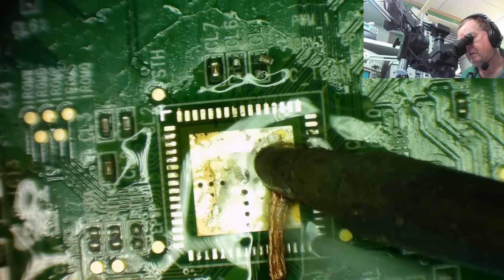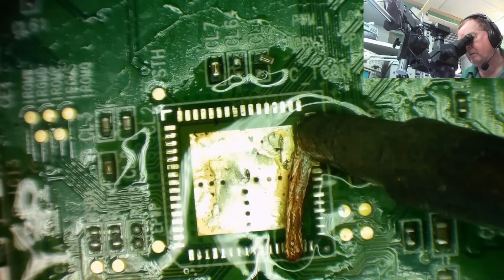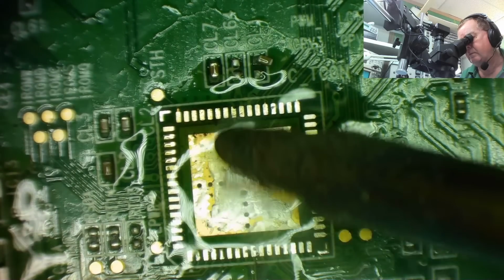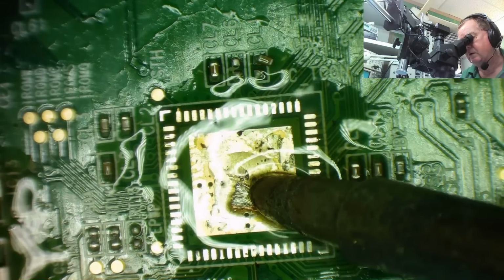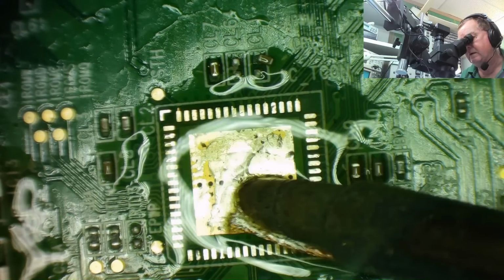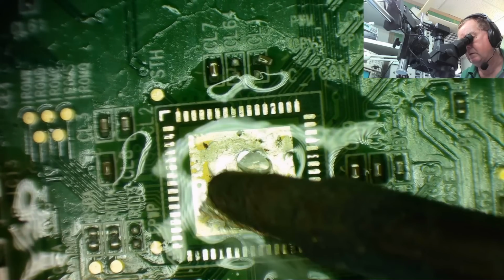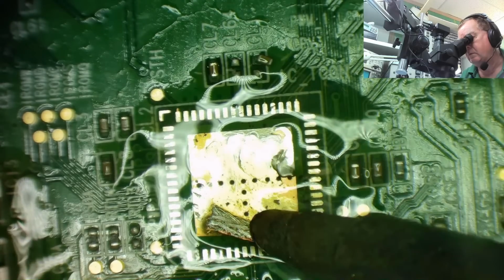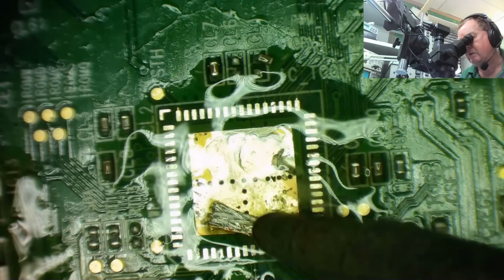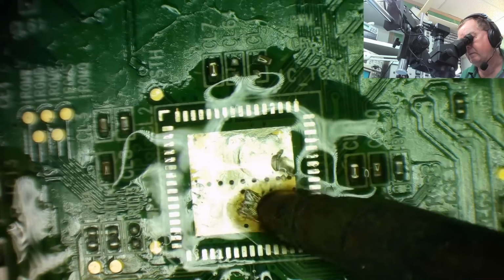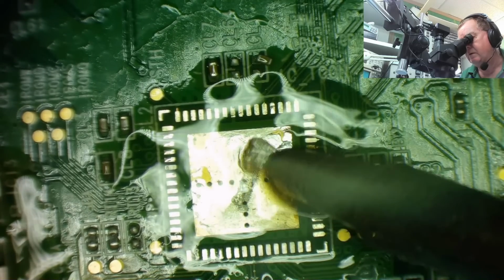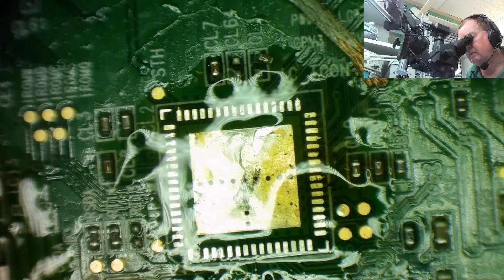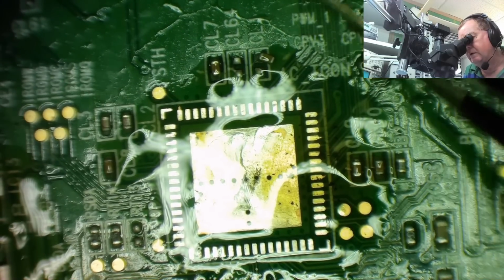Come off the pad. I want to do the legs first. We'll come to the pad in a minute. That's all the pins cleaned up now. Let's see if we can just clean up this pad a little bit. It looks pretty good anyway. Braid stuck to it. Get some heat here, little bugger. Okay. That was good. That was clean.